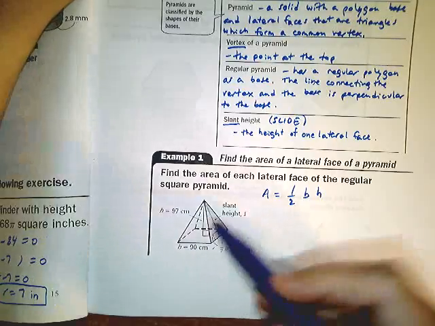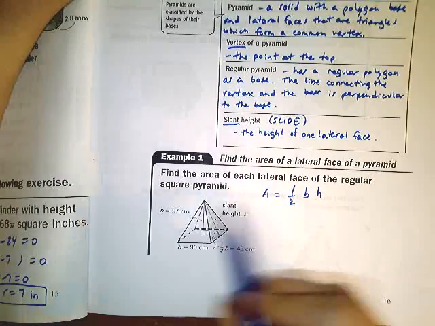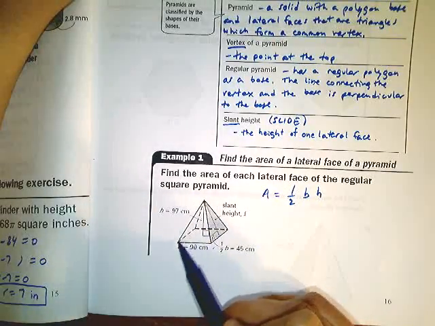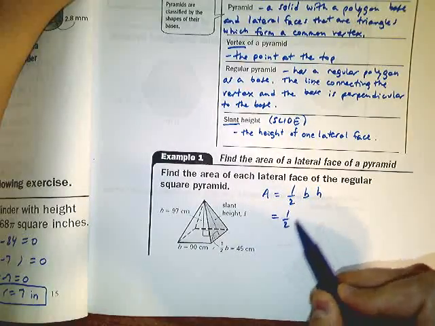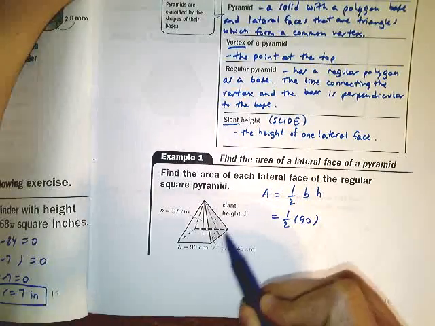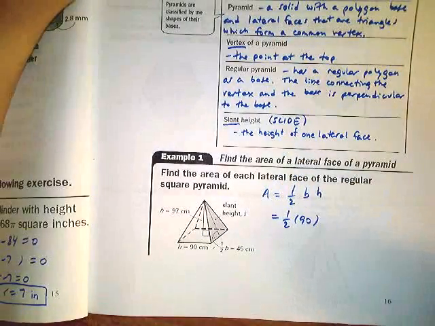So here's the thing. Because this is a regular square pyramid, all the edges along the bottom are all 90 centimeters. So we know that the base is 90 along the bottom, but we don't know what the slant height is. So how can we find it?